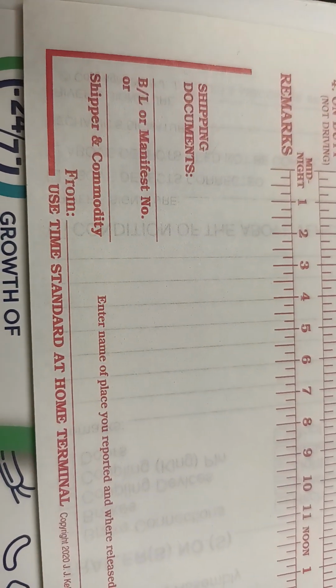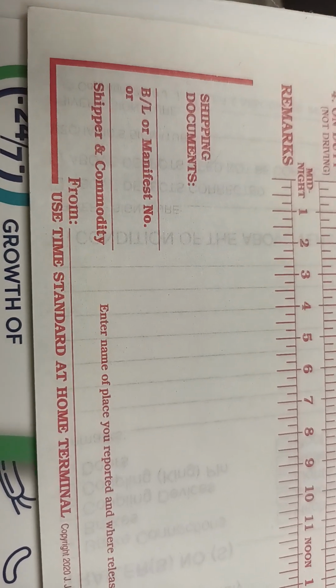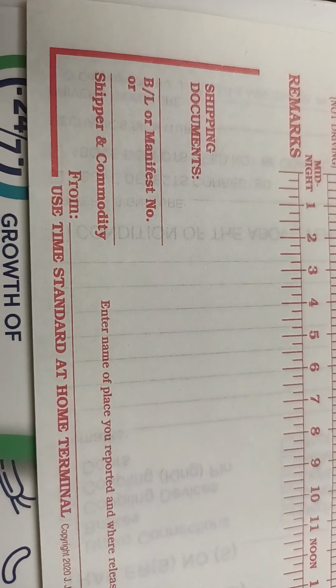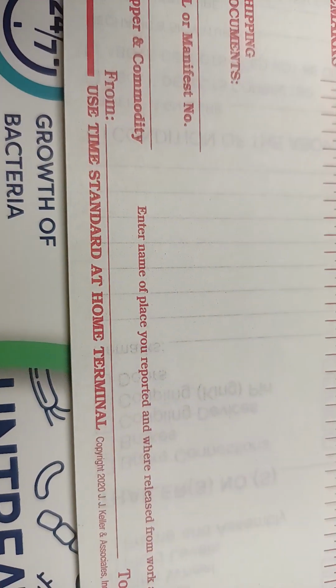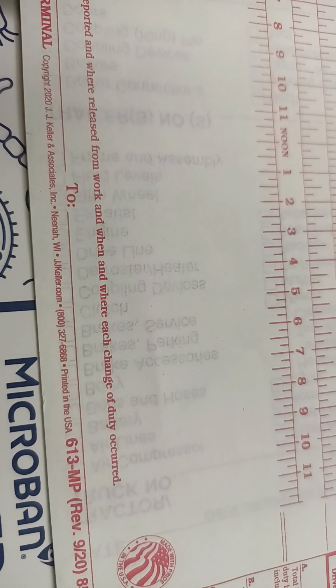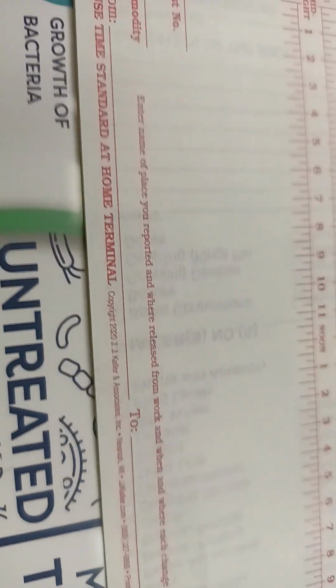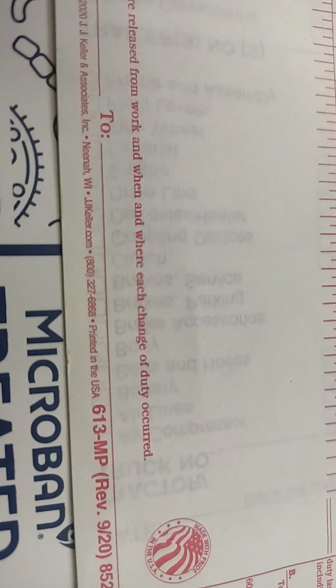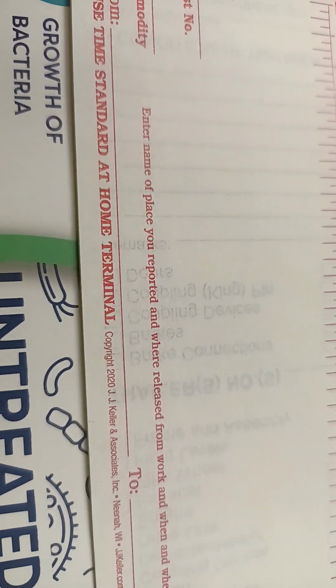If I'm hauling steel, write coil steel, whatever you're hauling. Where it says from is where you picked it up, and then where you're going to. Say you pick up in Mobile, Alabama, going to Bristol, Tennessee. You'll write Bristol, Tennessee there, and Mobile, Alabama here.